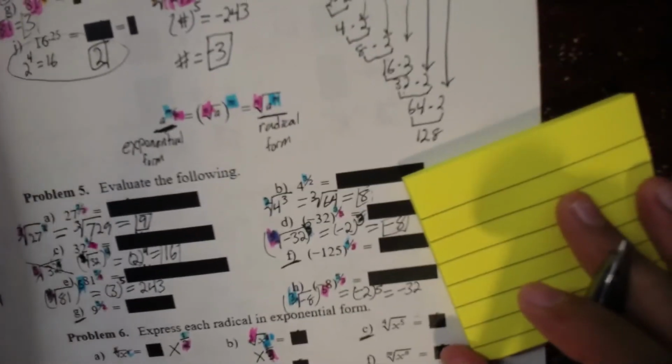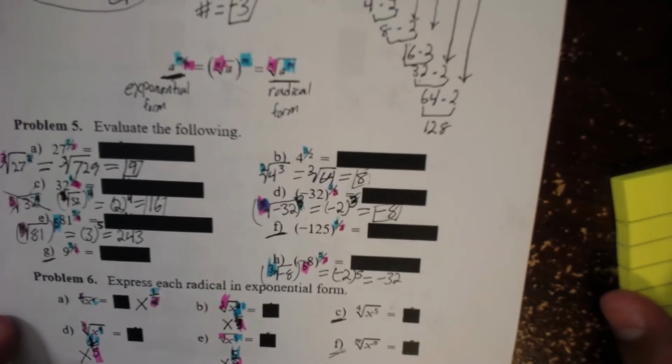I'm going to let you guys have fun with it, so let me just write down the numbers and letters on my notepad so you know which problems you are going to be doing.